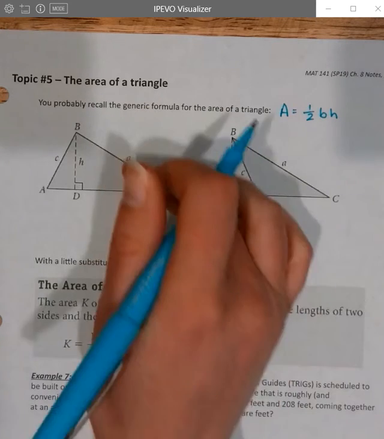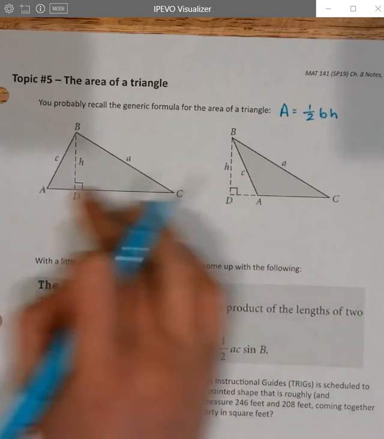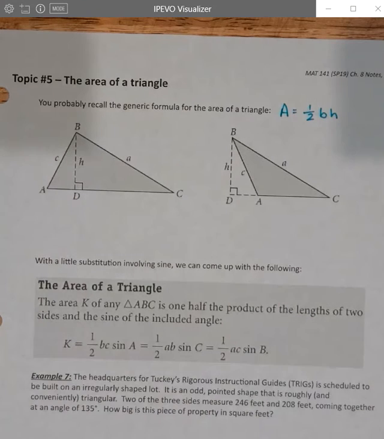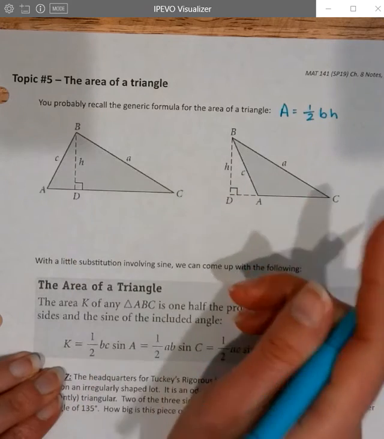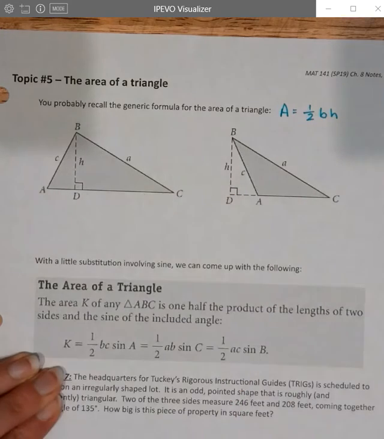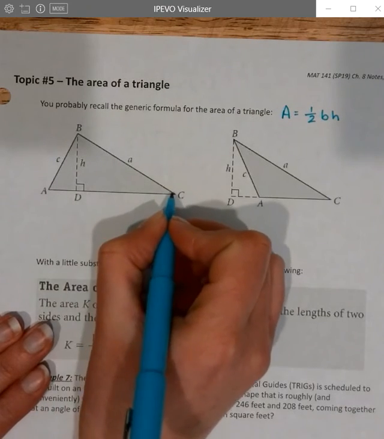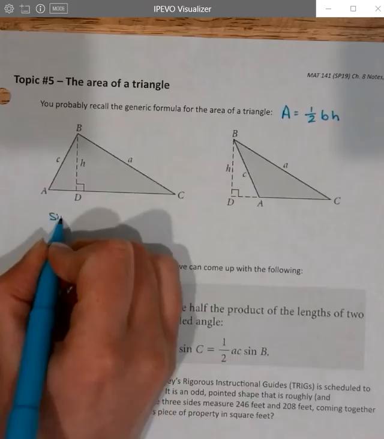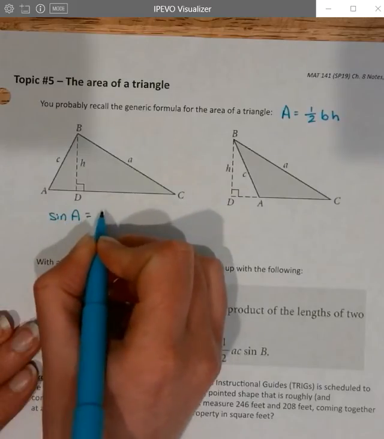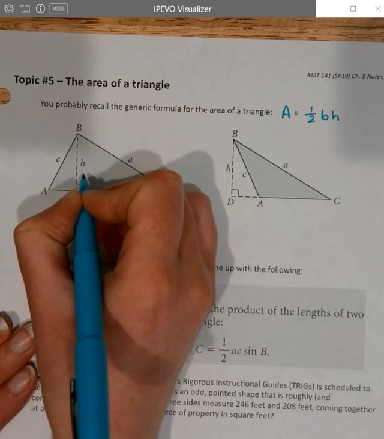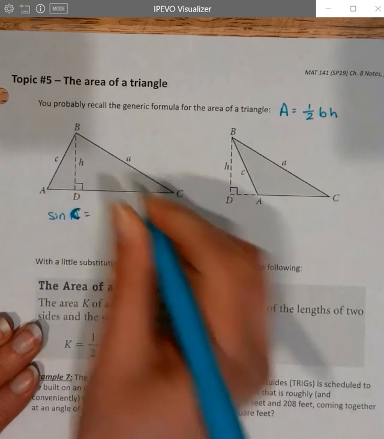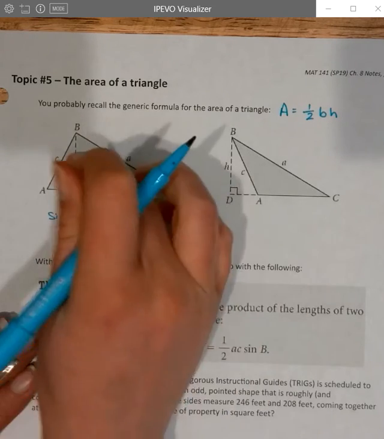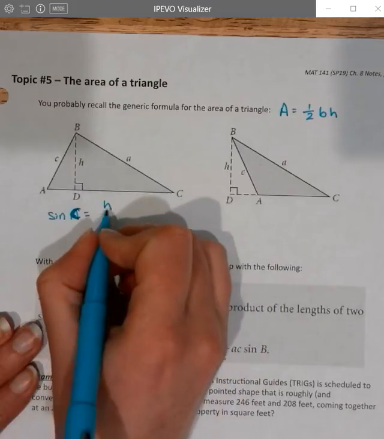If we don't know the height, but instead know information about the angles or the side lengths, then we can use some substitution and find that, because don't forget, that h right here is what we used to define the law of sines. And so instead, remember that if I talk about angle A, for example, we remember that sine of A was equal to, actually, with the way this height is defined, I want to do C. Sine of C is equal to the opposite over little a, so that would be h over a.